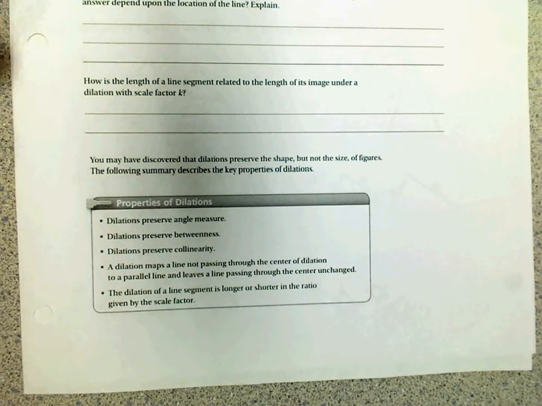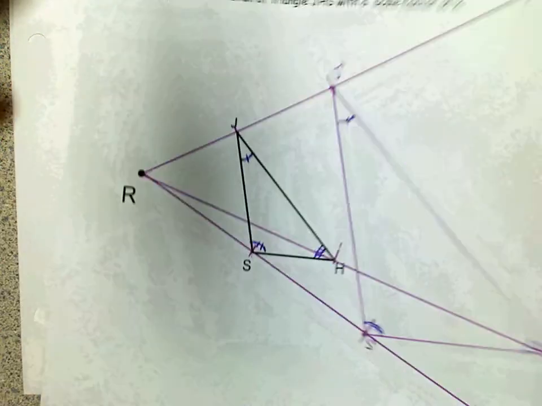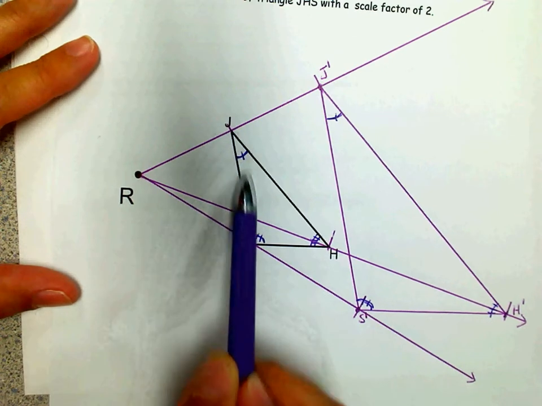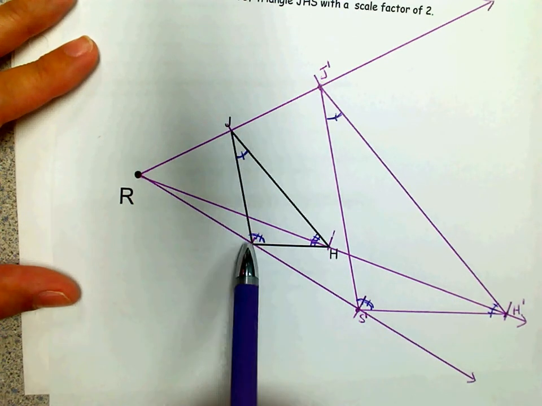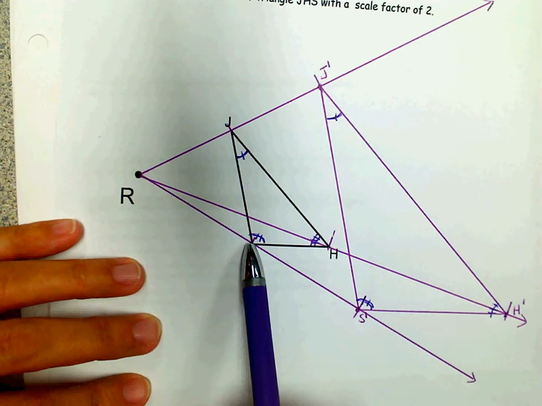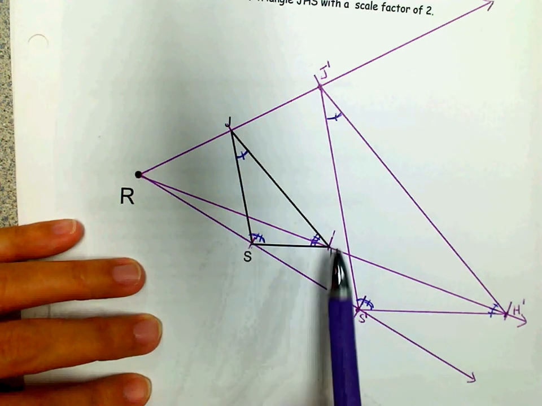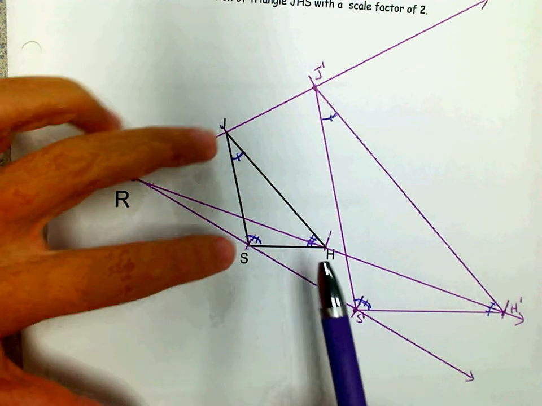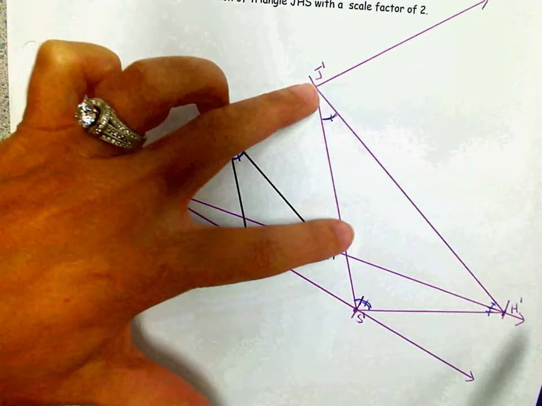The fourth one has 2 parts. The first part says a dilation maps a line not passing through the center of dilation to a parallel line. So if we go back to this construction and look at this figure, each segment, when we dilate it, maps to another segment that is going to be parallel to it, because these segments do not go through point R. So JS maps to J prime, S prime.